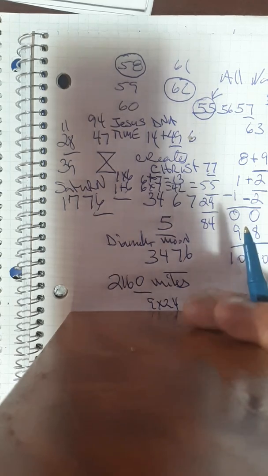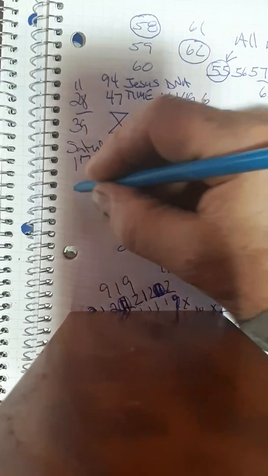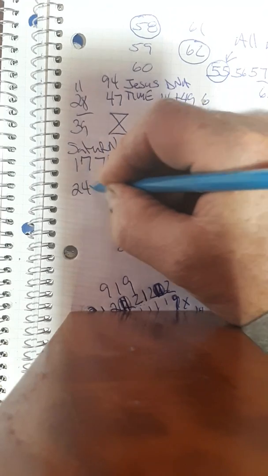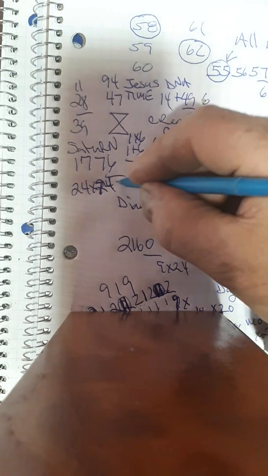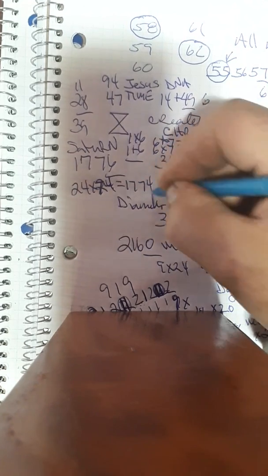Mudslide, water. So you have 1776, and 1776 is 24 times 24, or is it 24 times 74? Let me do that calculation. 1776 divided by 24 equals 74. 74 is the number to Jesus. 74.